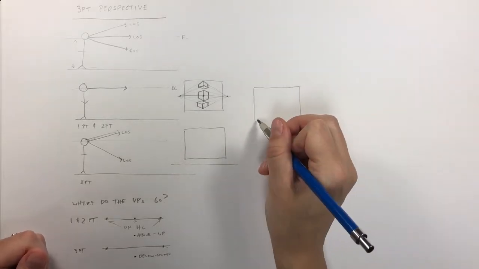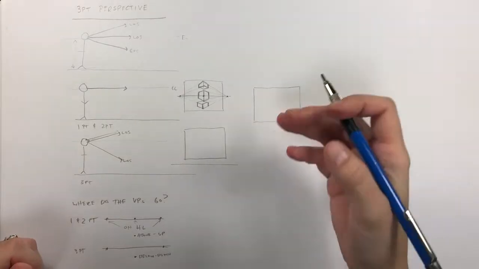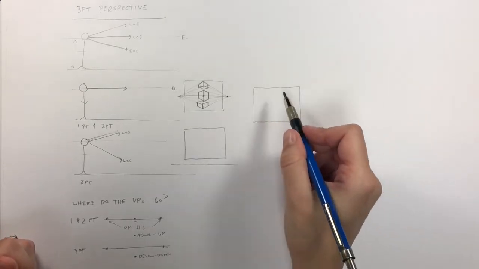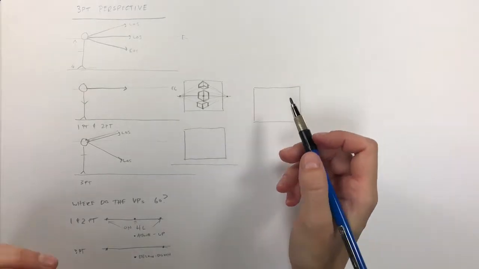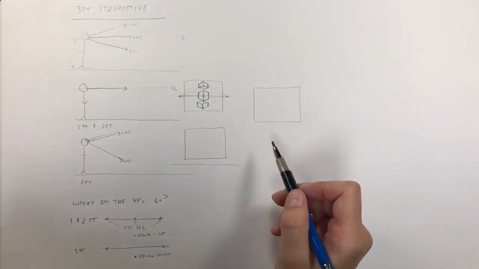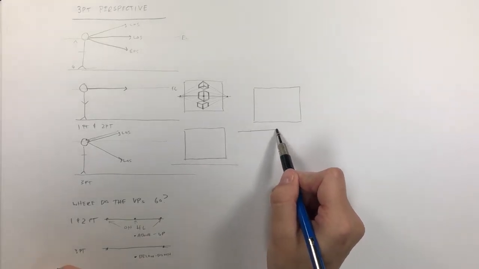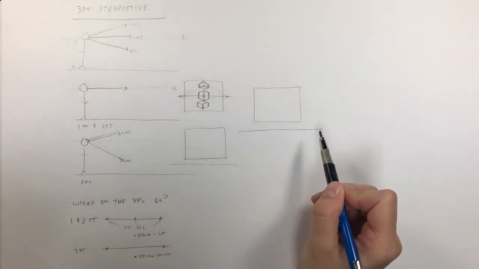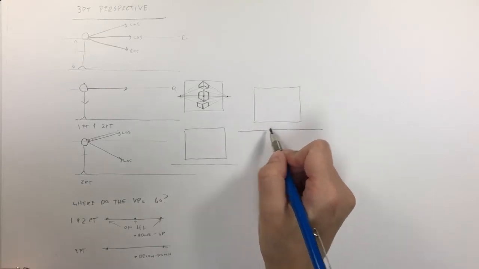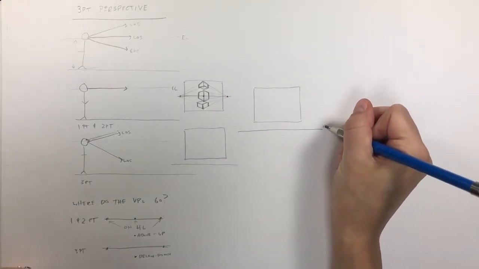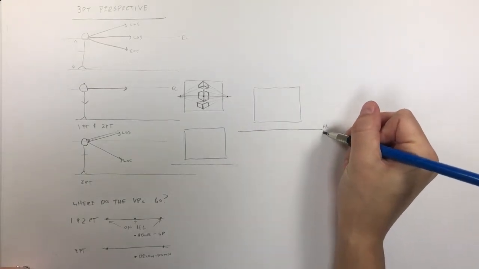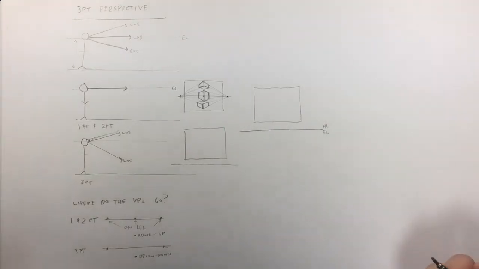Let's say we're looking up at an object. We're going to see the bottom of it. This is our picture plane. We're in 3-point perspective, and because our head is literally turned upwards, our horizon line, or our eye level, is down here underneath the picture plane. So there's our horizon line, and there's our eye level.